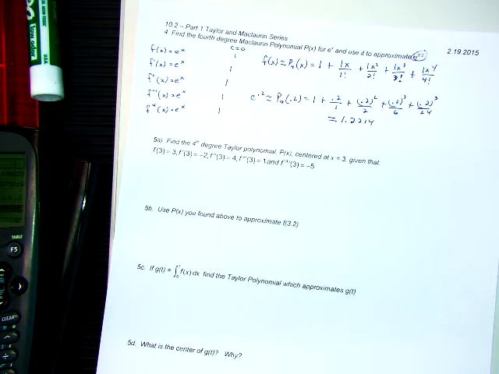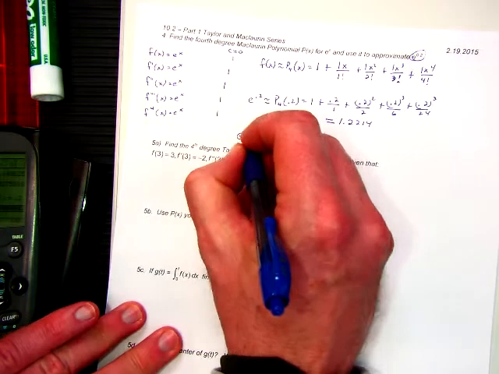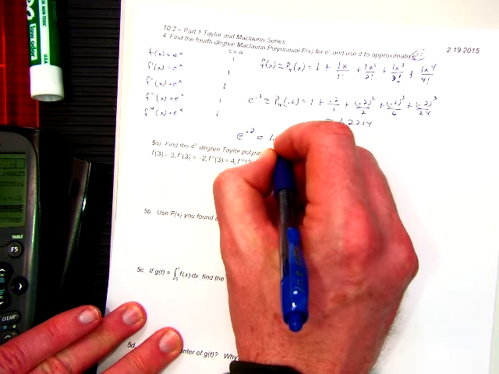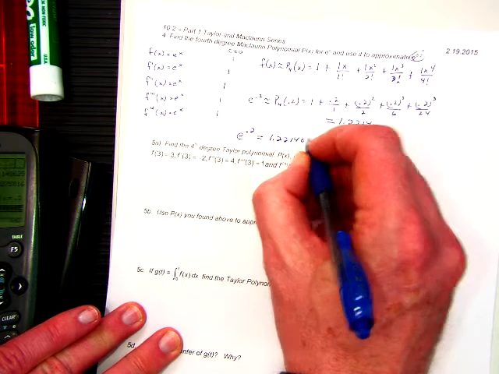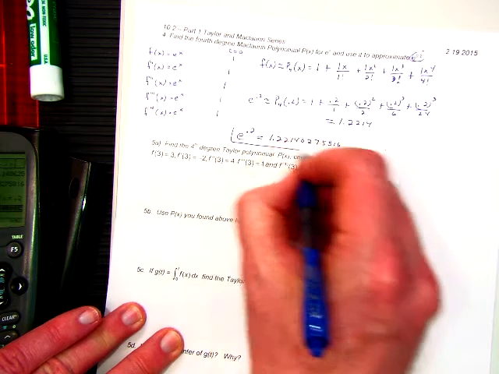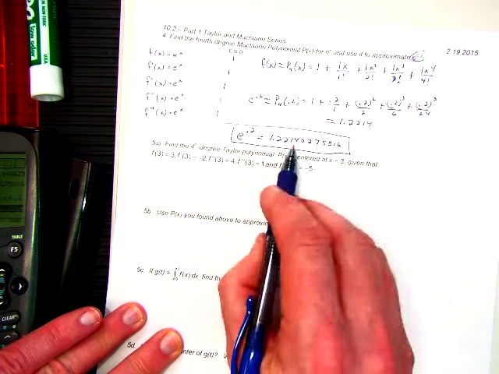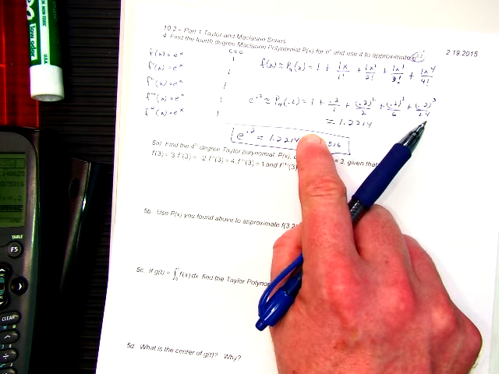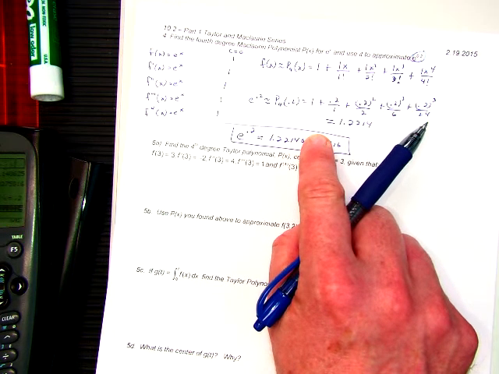Okay, I will tell you the e to the 0.2, if you type it in the calculator, you get a value of 1.22140275816. That is the calculator value. So if you look at that, we're correct to 4 digits. Okay? And we're actually correct to 5 digits, possibly. Well, 4 digits.